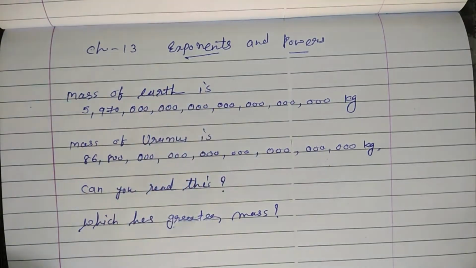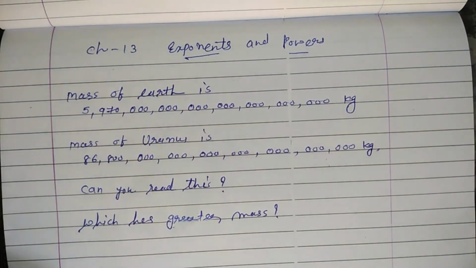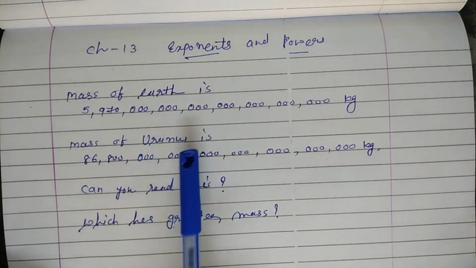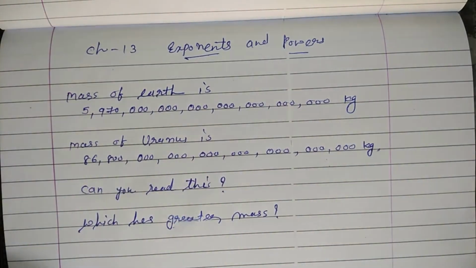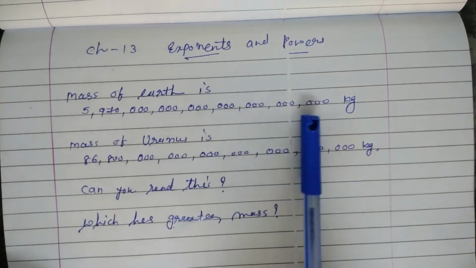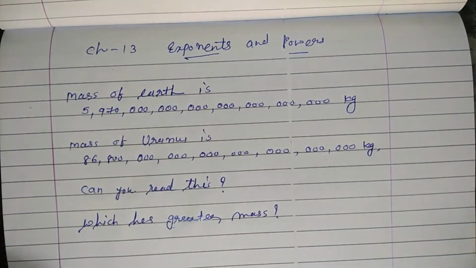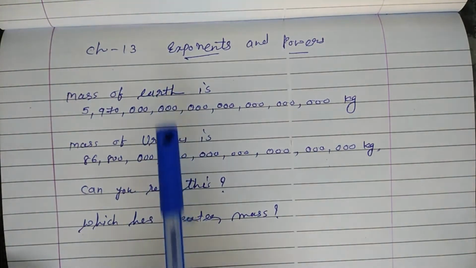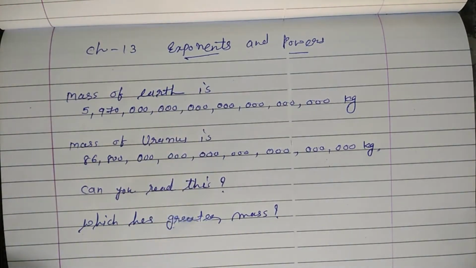Mass of Earth is this much kilograms and mass of Uranus is this much kilograms. Now I will ask you one question. Can you read these numbers? It is quite difficult to read this number. Another question for you. Can you compare this number? Tell me, from these two weights of the planets, which has greater mass?